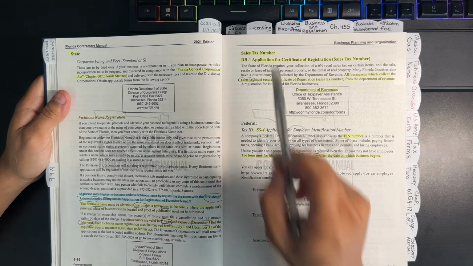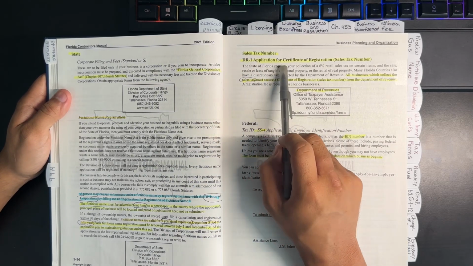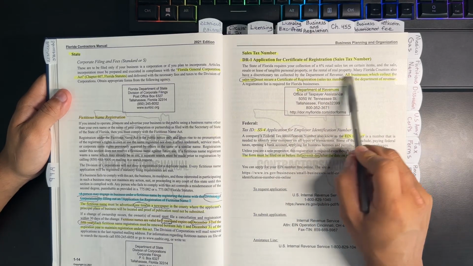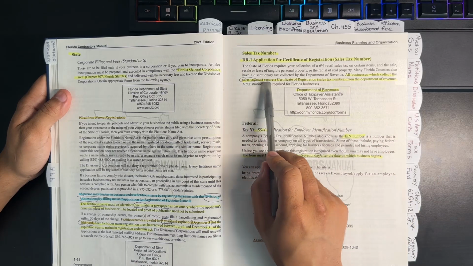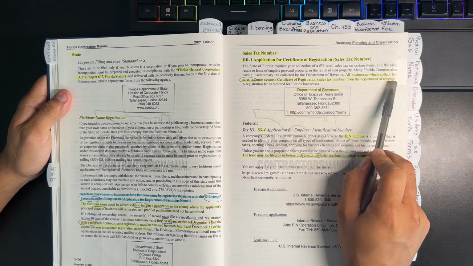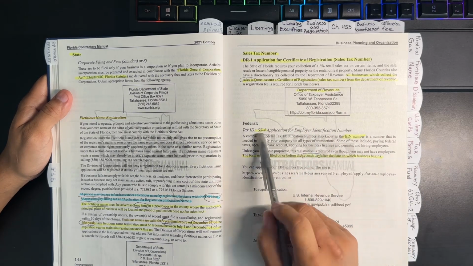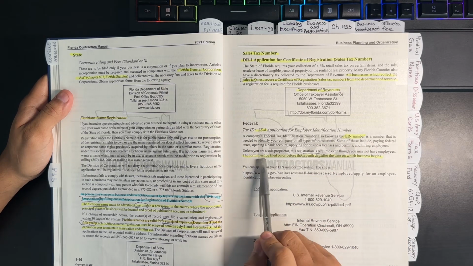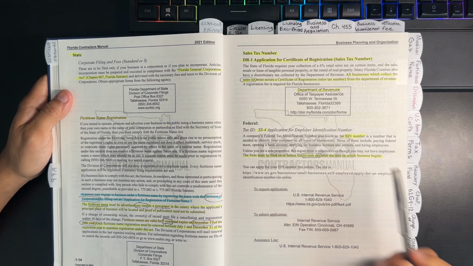Page 115, sales tax number. DR-1, application for certificate of registration. Sales tax number, first paragraph. All businesses which collect the sales tax number secure a certificate of registration sales tax number from the Department of Revenue. Right here you have Department of Revenue, the SS-4, the EIN number. The form must be filed on or before the 7th day after the day on which business begins.